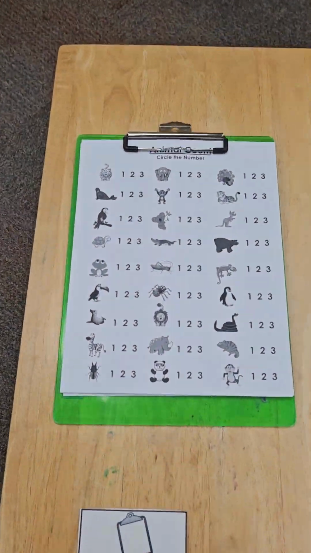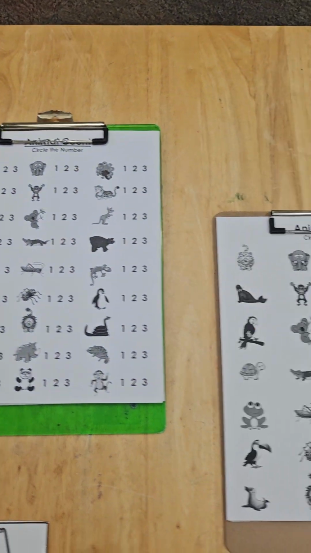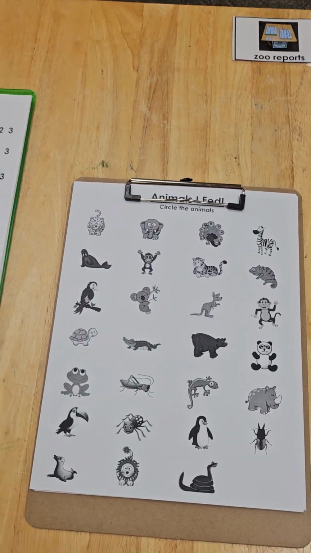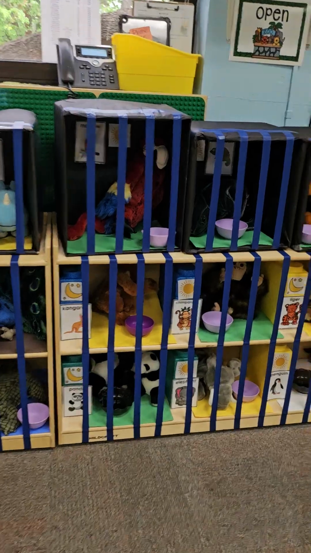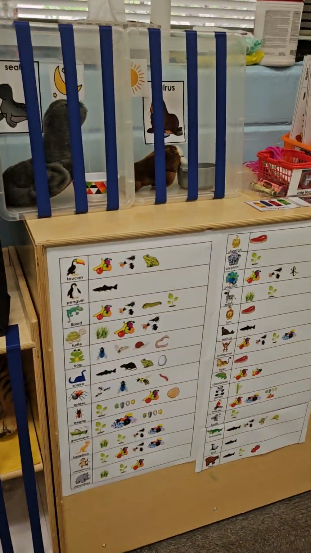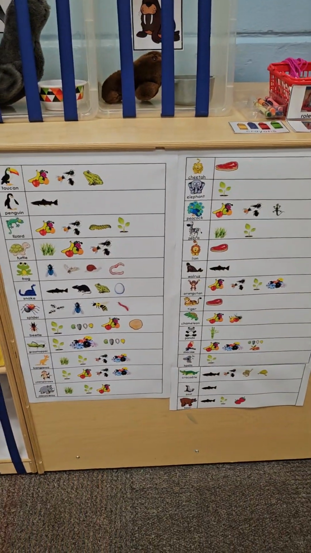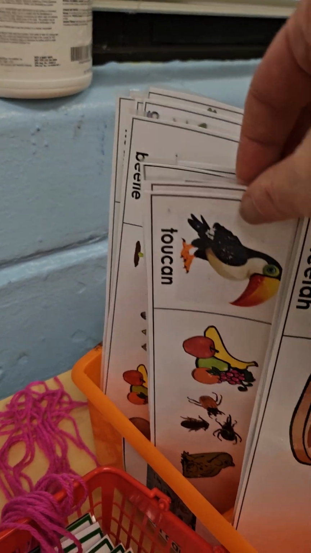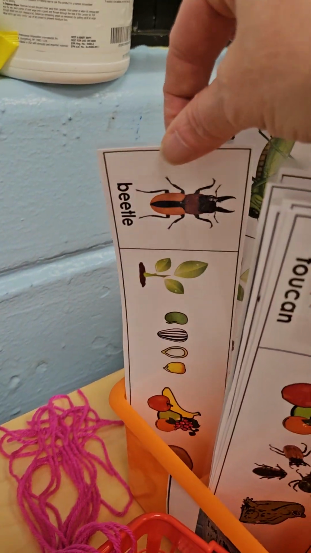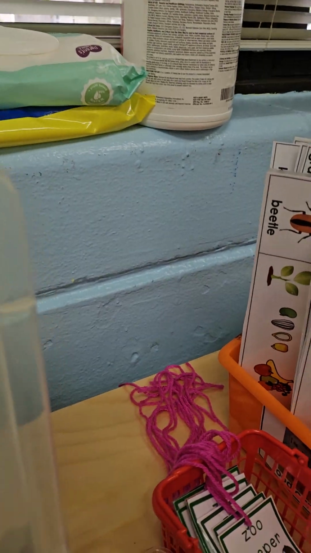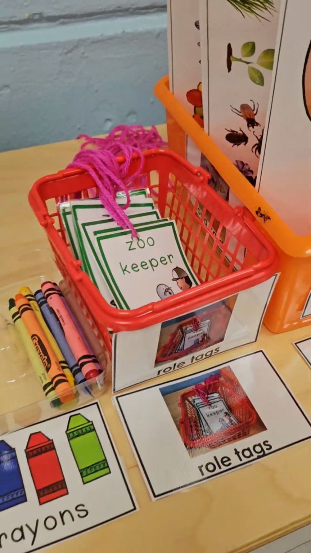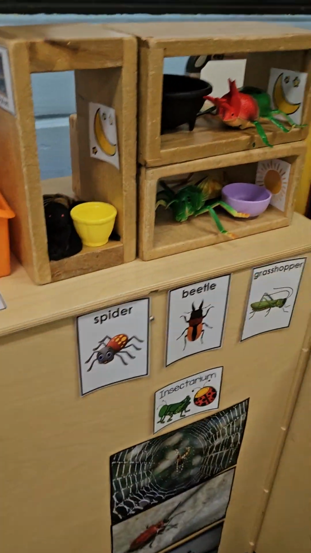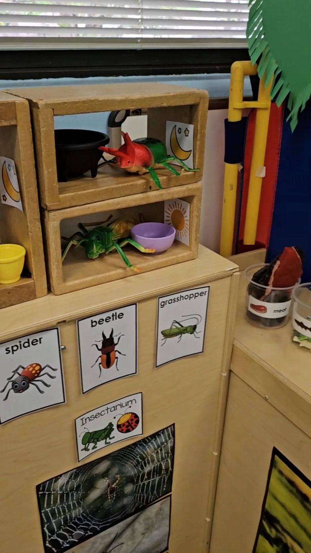There's also zookeeper reports, to count how many of each animal there are and circle the animals that they fed. So this is teacher-led, like I said. The animals eat different things. There's a chart here you can look at, but here are the cards, and you can see the animals. It lists the things that they eat. So there's the zookeeper role tags and some crayons. Here's our insectarium. They can feed those as well.